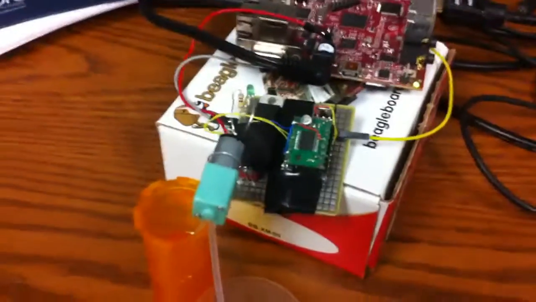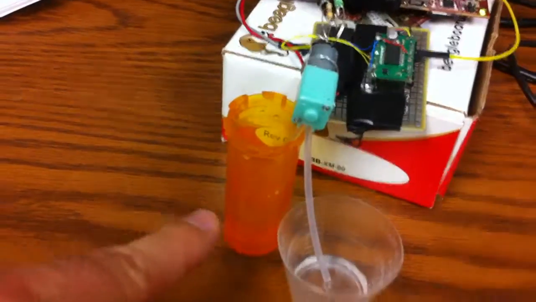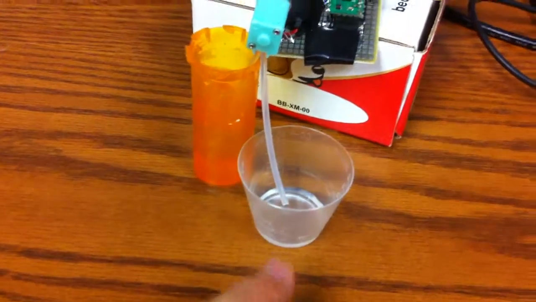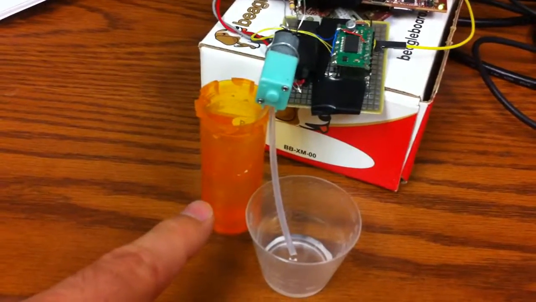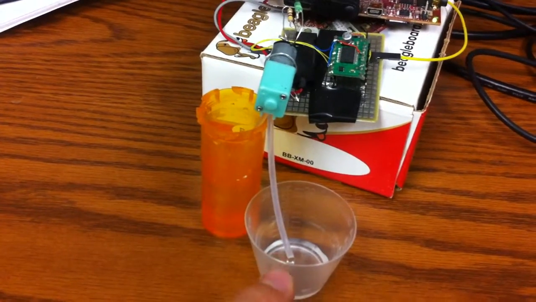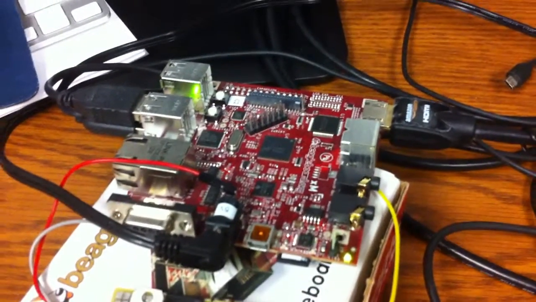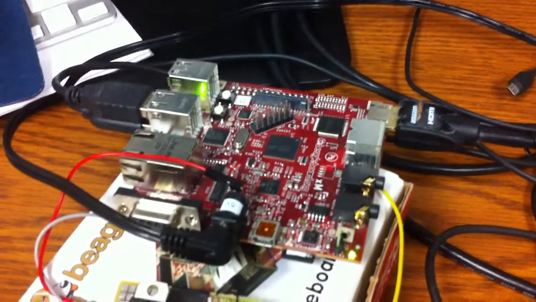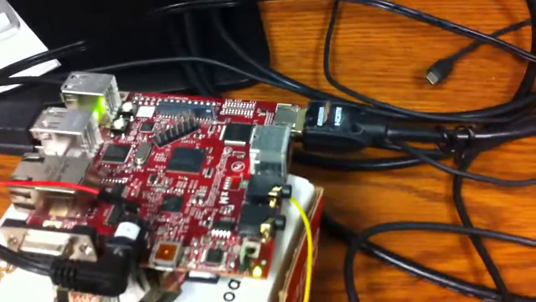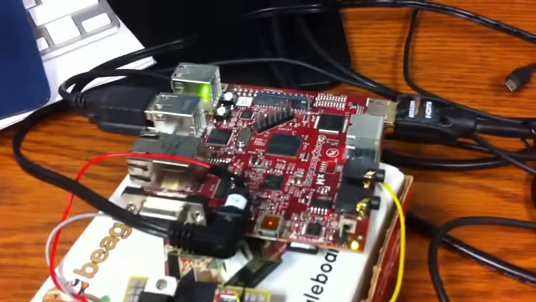Here is the BeagleBoard, and it is connected with the actual pump. This is the pump motor, this is the drug vial, and this is the simulation of a patient vein. So the drug, which in this example is water, is pumped from this vial into this patient vein. The BeagleBoard is a computer board created by Texas Instruments. It has a 1 GHz processor, half a gig of RAM, and what is nice, there is an HDMI port and an SD card which enable running Linux on this board.